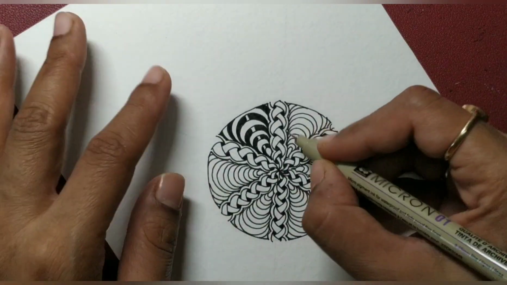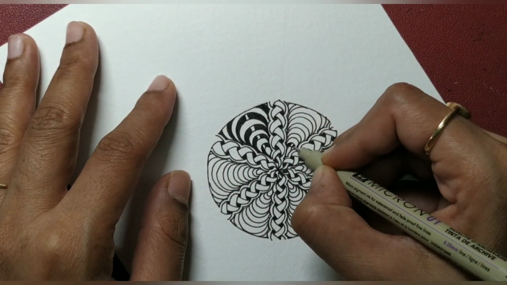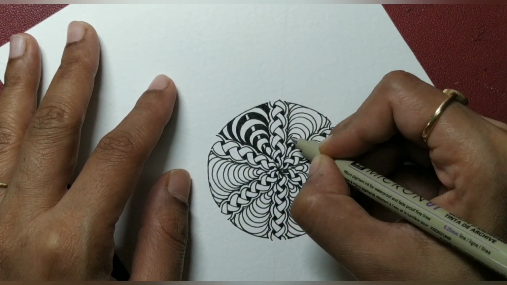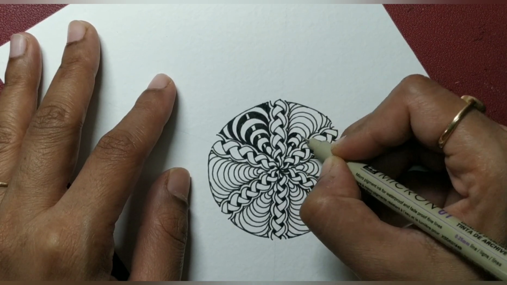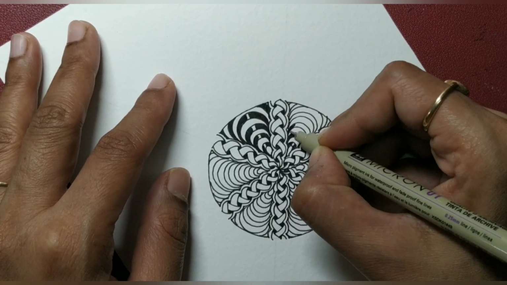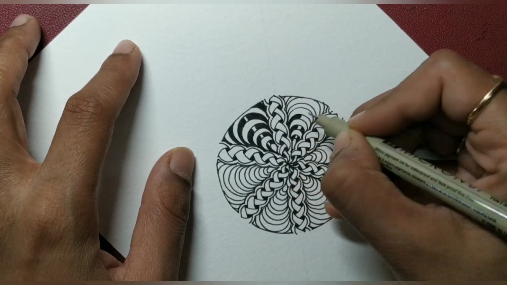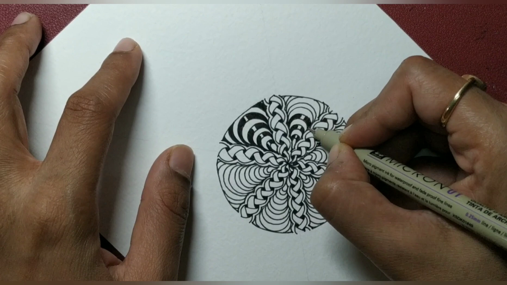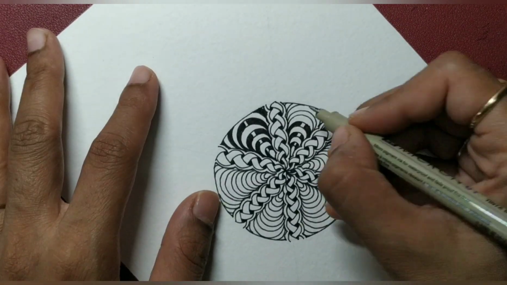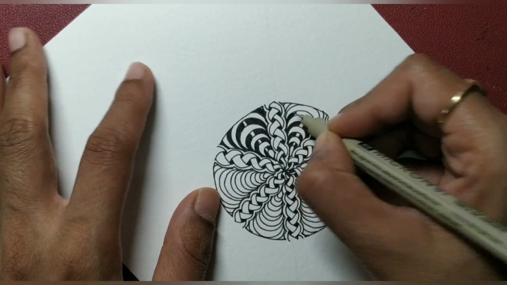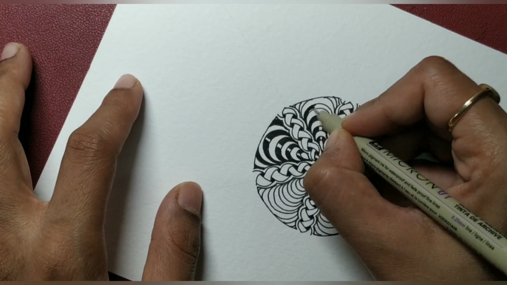I'm going to do this same exercise for all the sections. Take your time, don't hurry, ink the sections properly, leave a highlight. Even if you forget, that's fine. You can always do that exercise with your chalk.